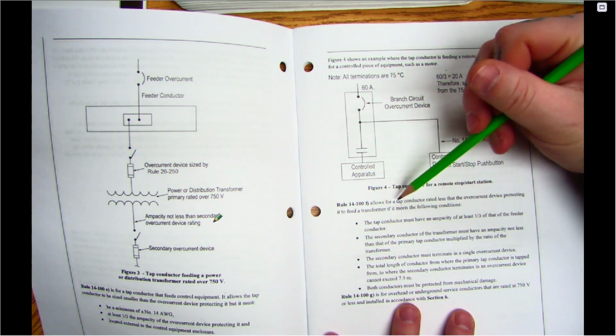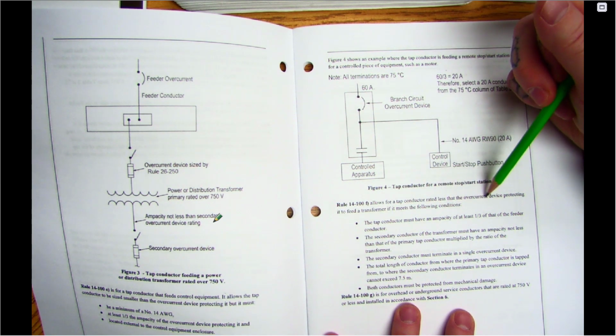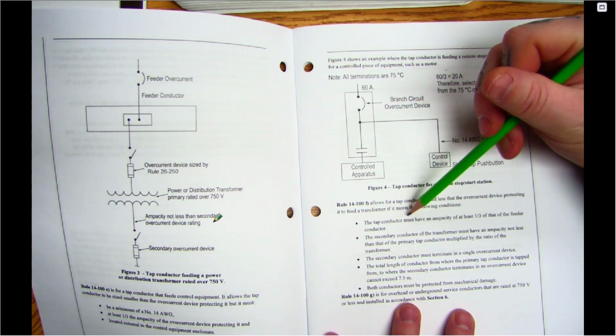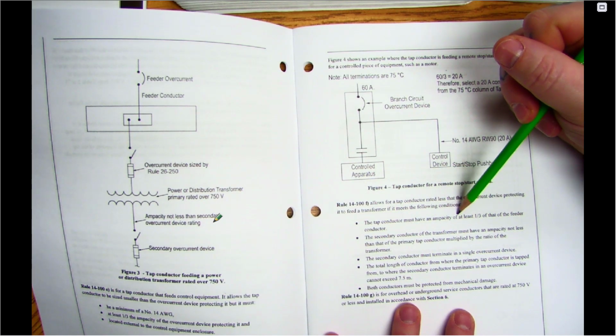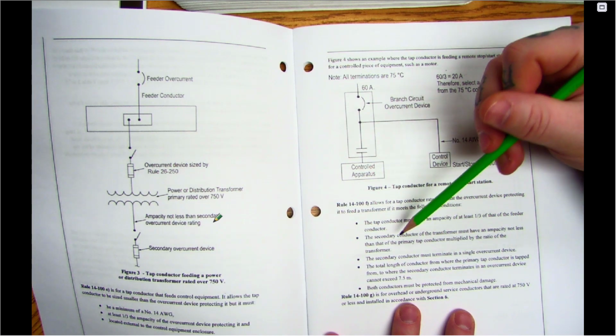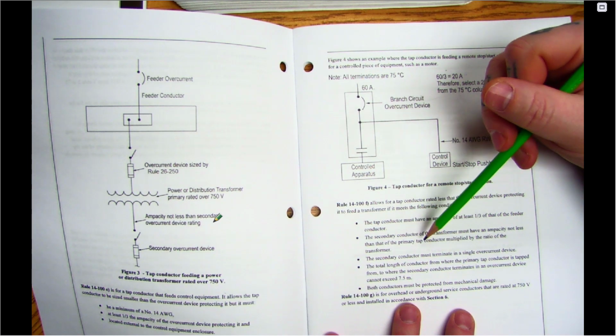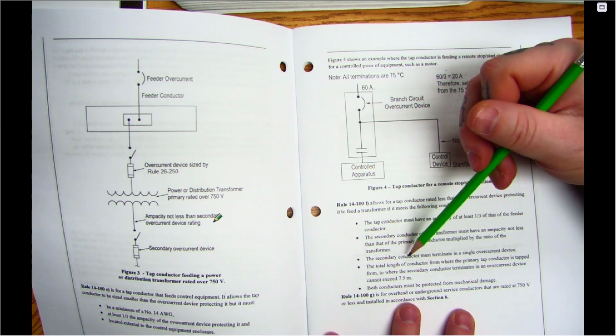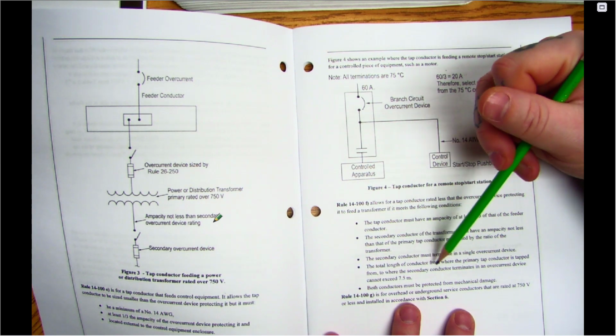Let's just see. It allows a tap conductor rated less than 1/3 if the following conditions are met. The tap conductor must have an ampacity of at least 1/3 of the feeder. The secondary must have an ampacity not less than that of the primary tap. Secondary conductor. So the total length.